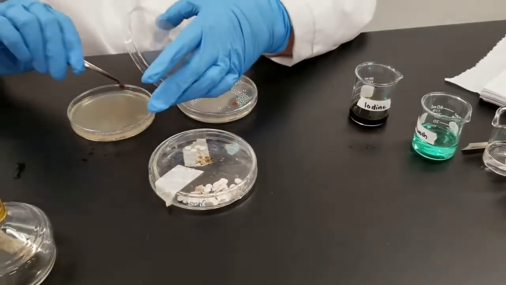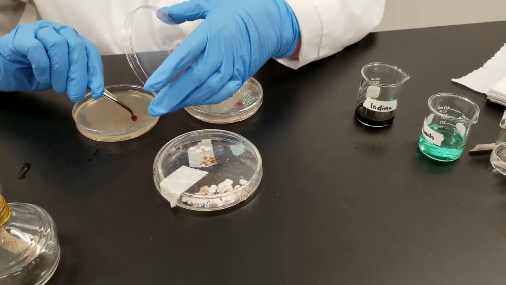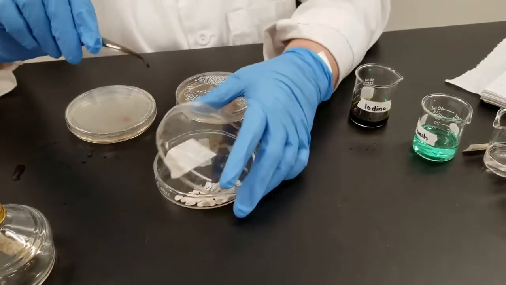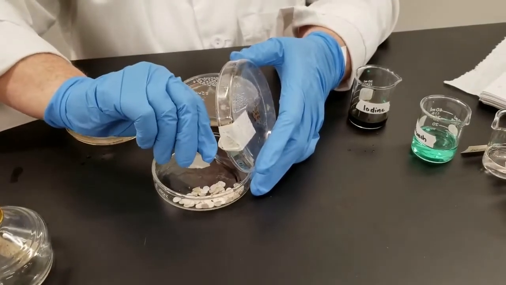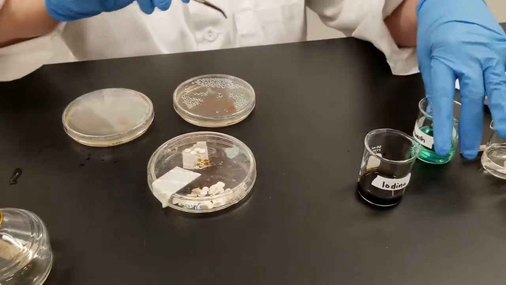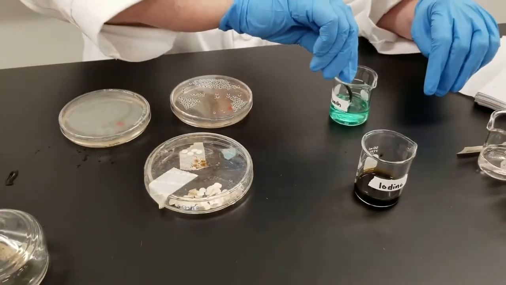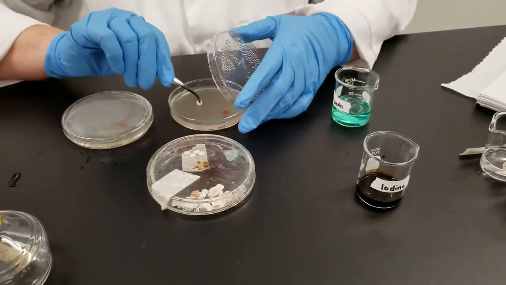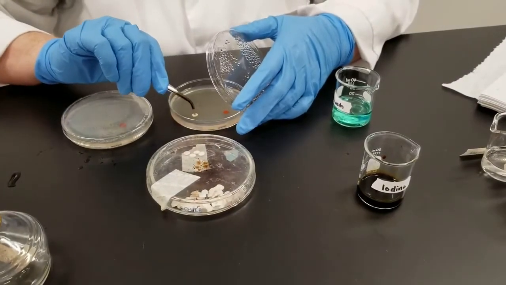And so I'm just going to go along with each of these substances and try to gently place the different substances on the plate. Then we will incubate the plates for 24 hours at 37 degrees C, and we will see what effect it has.